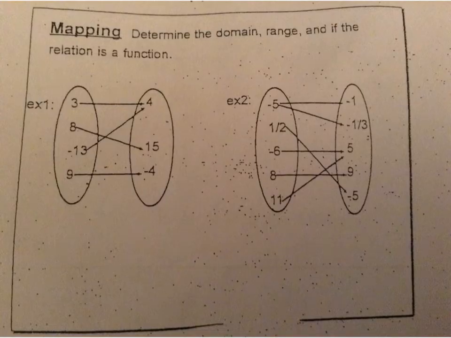Alright, you can also tell if it's a function by looking at the domain and range, using something called a mapping. These little bubble pictures are called mappings because you map a number from the first bubble to the second bubble using these arrows. The first bubble has our x's in it, and the second bubble has our y's, which means that our first bubble is also known as our domain, and the second bubble is the range.